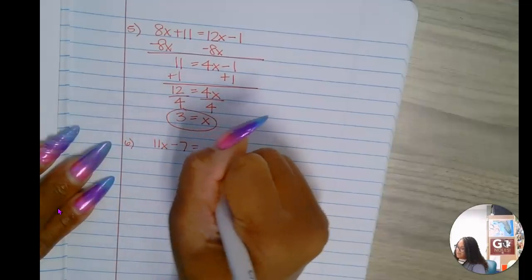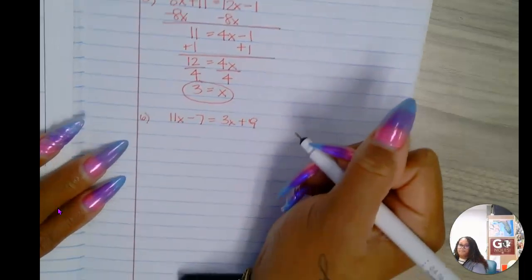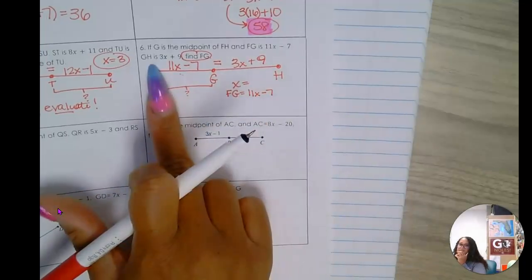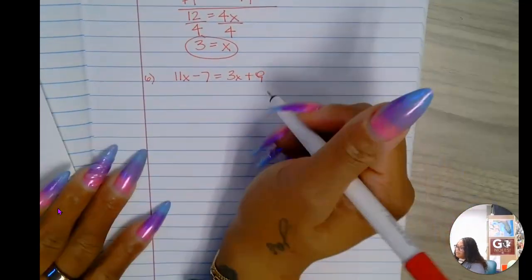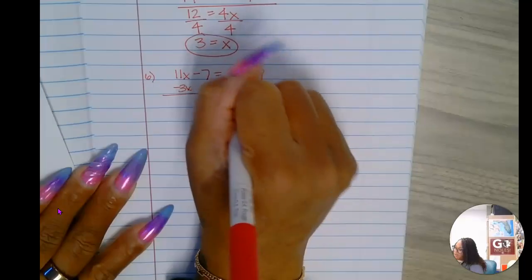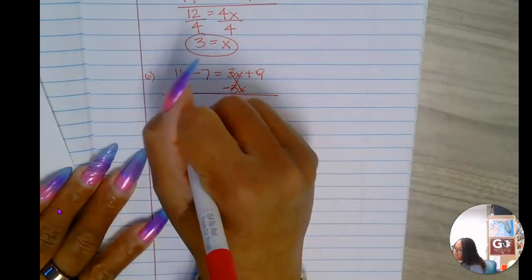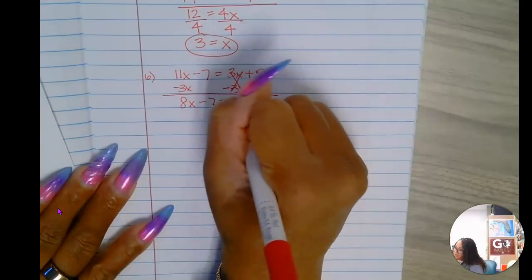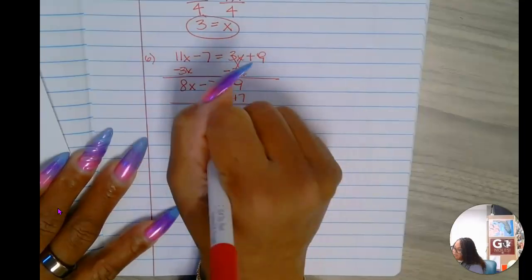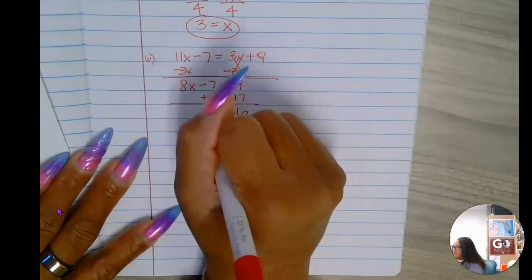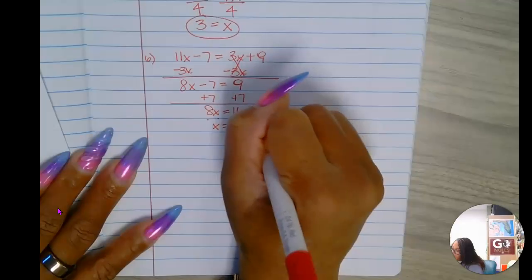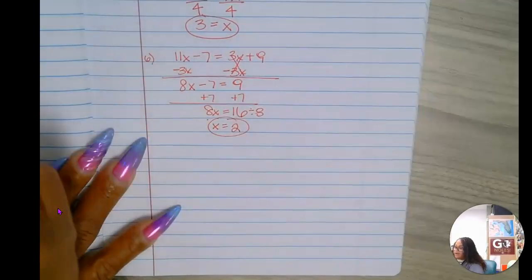11x minus 7 equals 3x plus 9. I can also plug in my x into 3x plus 9 because this side is the same as this side, so it really matters not. All right, we want to subtract 3x from both sides. Make this go away. This is 8x minus 7 equals 9. And then I want to add 7 to both sides. 8x equals 16. And this says 8 times a number is 16. That number is 2.